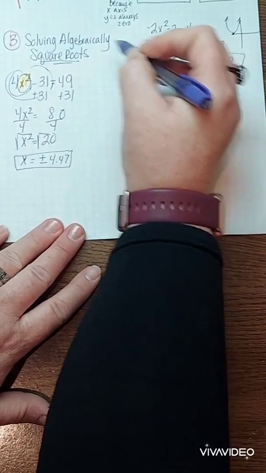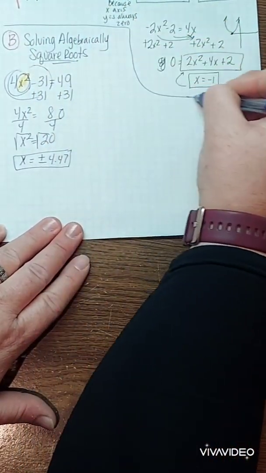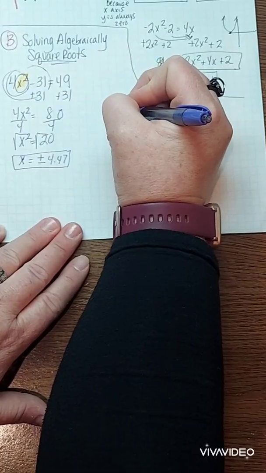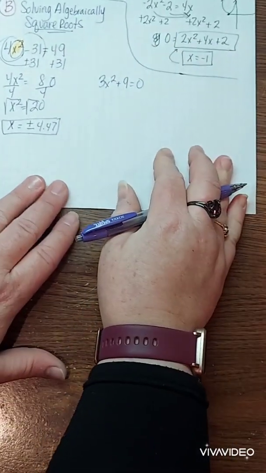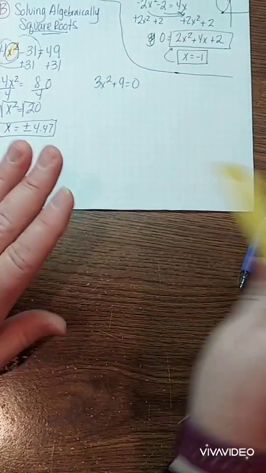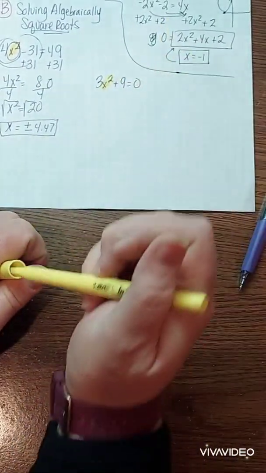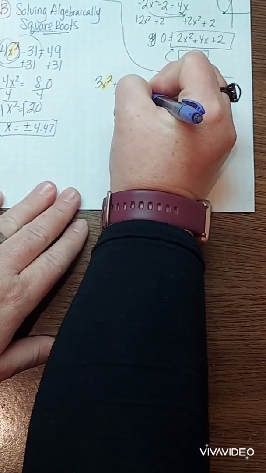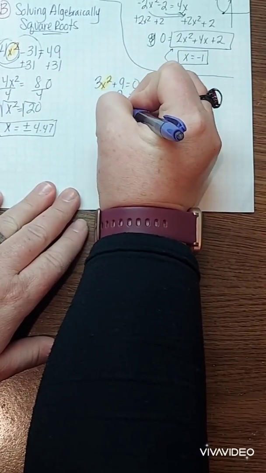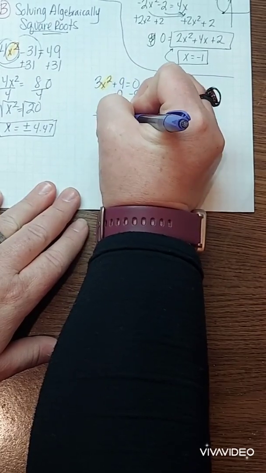Let's try another one like that. Okay. Let's do 3x squared plus 9 equals 0. All right, well, let's get this all by itself. Okay, so minus 9, 3x squared equals -9, divided by 3.